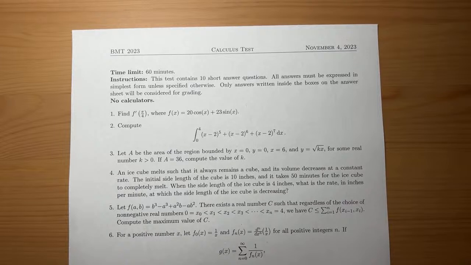Hold on, I'm also going to set up another phone on the side so I can read the comments. Let me just make sure.